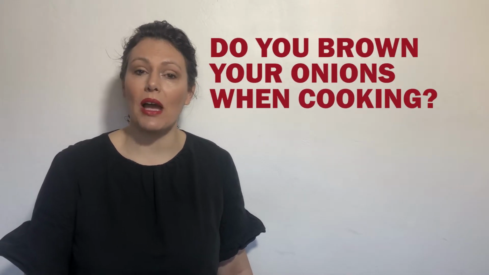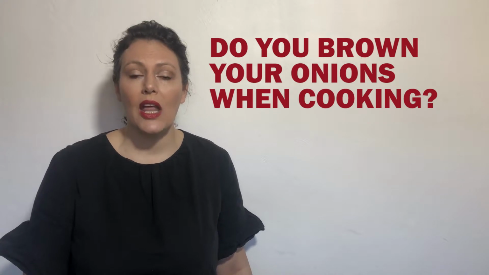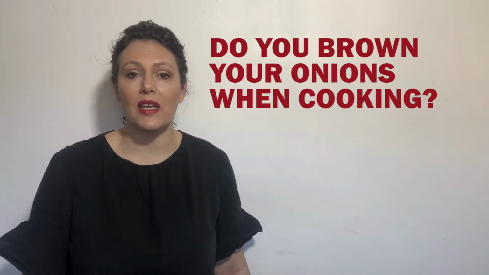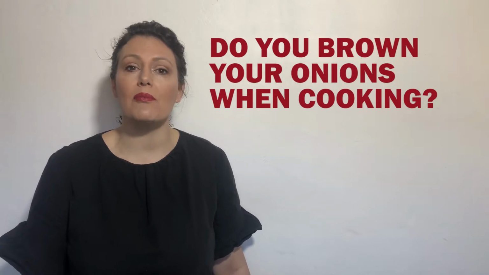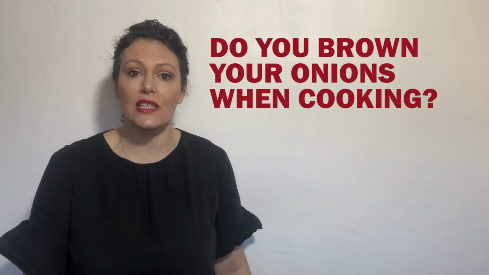The second term I want to look at is to brown. This means to partially cook something until it gets a brown color. You can brown onions and you can brown meat, and it is a very important part of getting flavor into food.